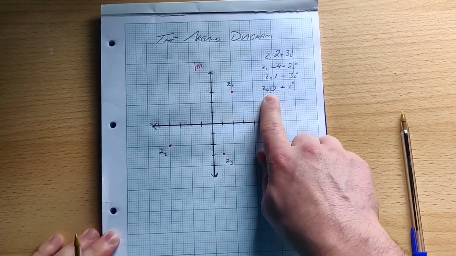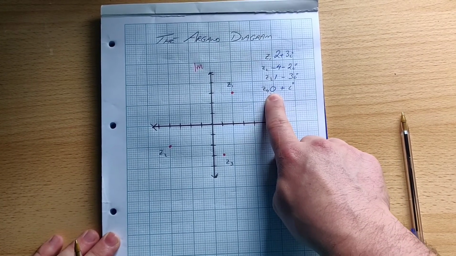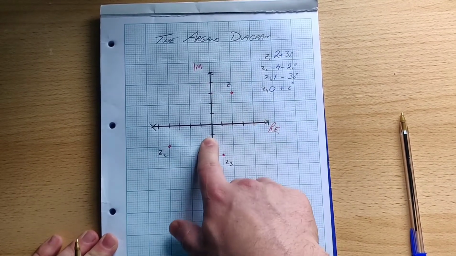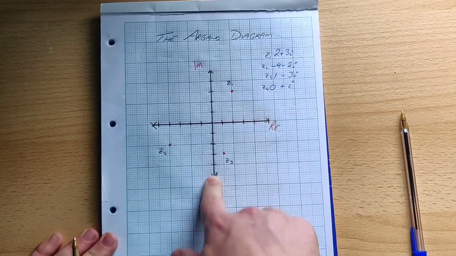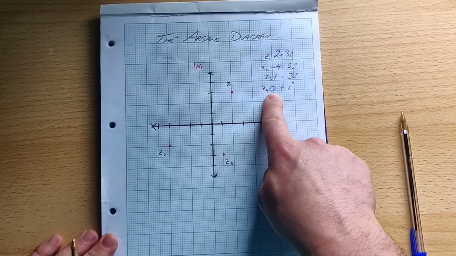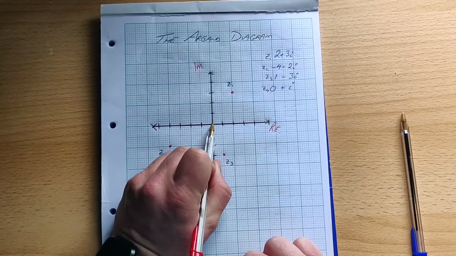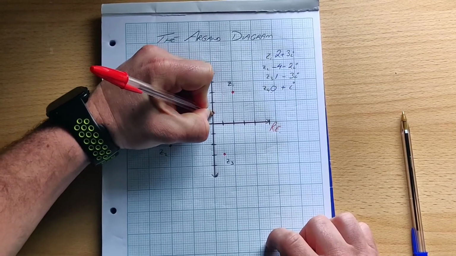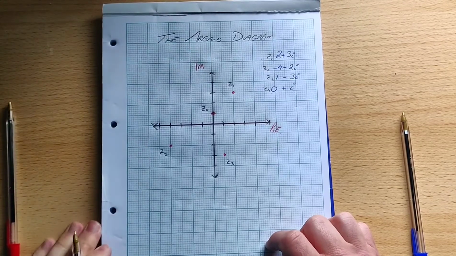And the last one, 0 plus i. Now, 0 real is the same as if the X was 0. If the X was 0, it would stay on the Y-axis. Because the real is 0, it's on the imaginary axis. So 0 plus i stays here, because you don't go left or right. It's 0 on the real. And it's plus i on the imaginary, so it's this point up here. And that one is Z4.